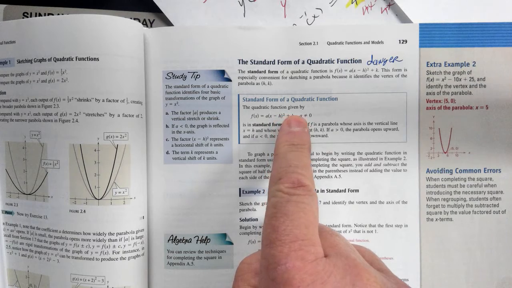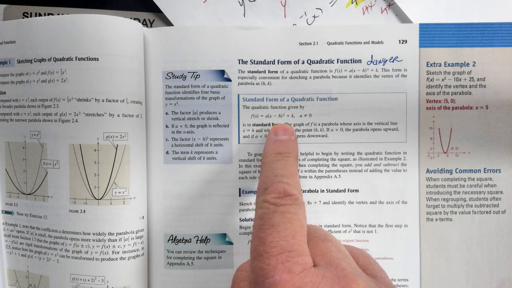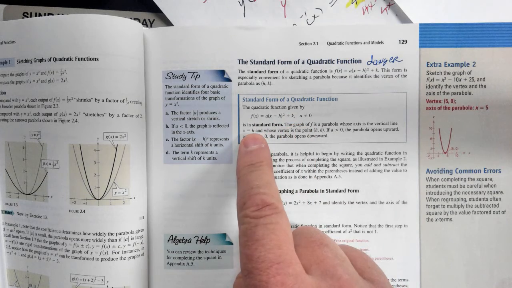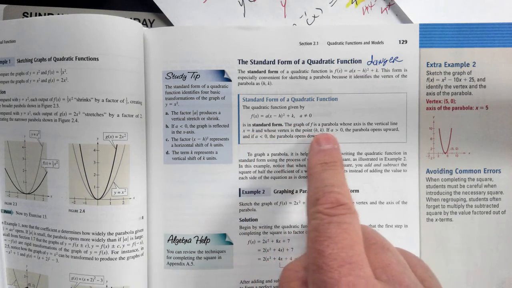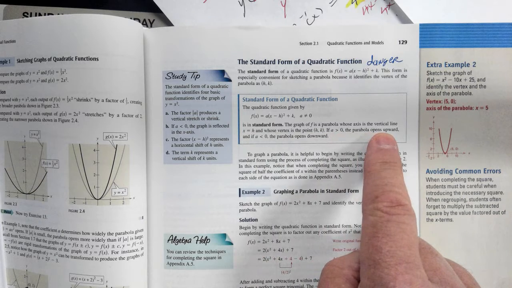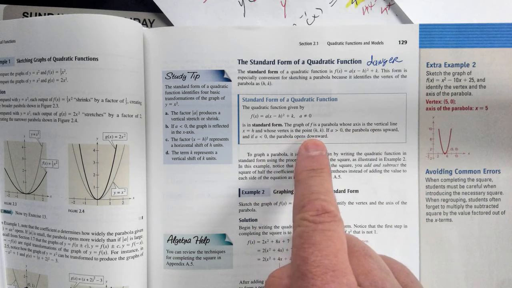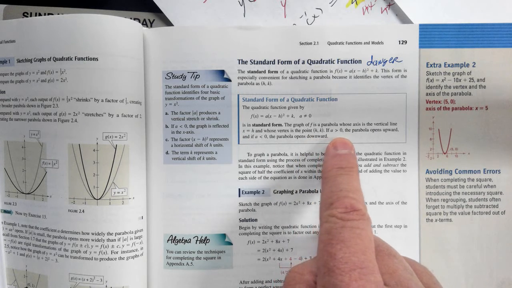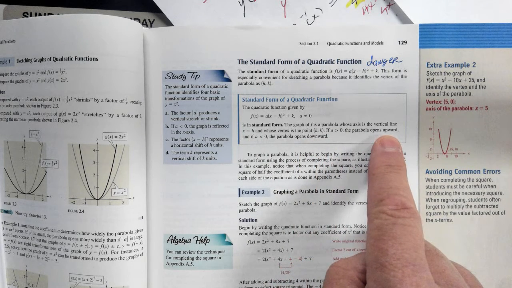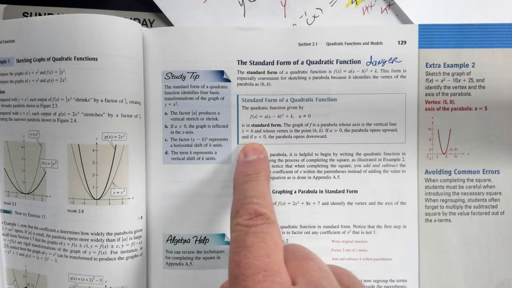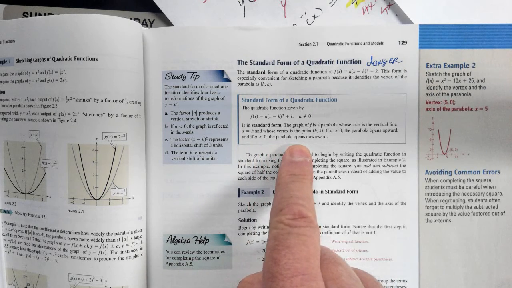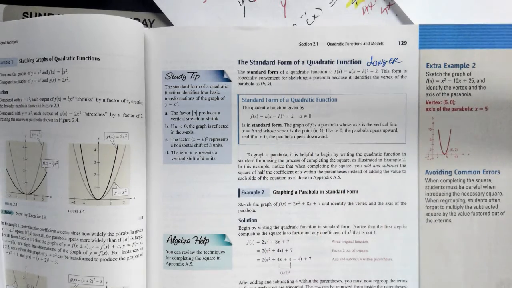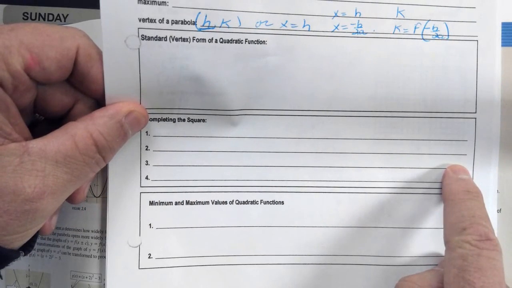So, a quadratic function given by f of x is a(x minus h) squared plus k, where a does not equal 0, is called standard form. The graph of f is a parabola whose axis is the vertical line x is h, and whose vertex is (h, k). If a is greater than 0, the parabola opens up. That means it has a min value at the y coordinate of the vertex. If a is less than 0, meaning a is negative, it opens down. That means it has a maximum value, which is the y coordinate of the vertex. You have to know how to do that reading. Completing the square, when I do the first problems, I'll show you how to do that.